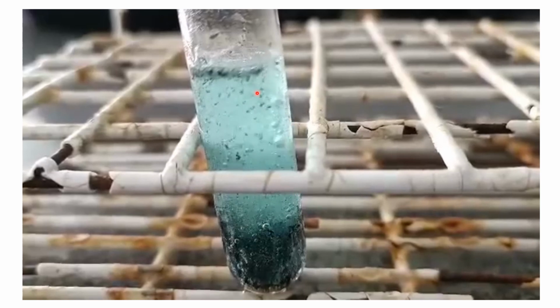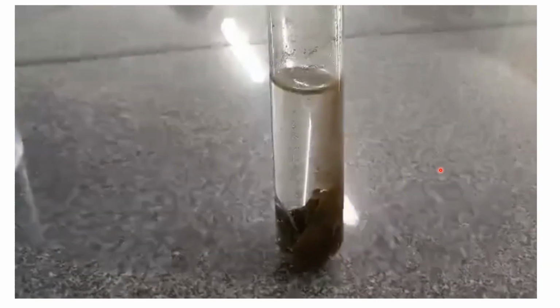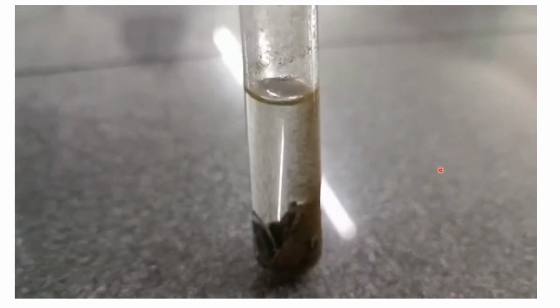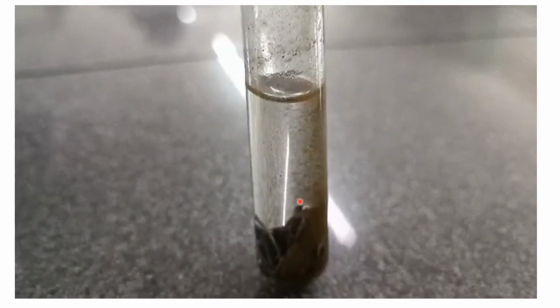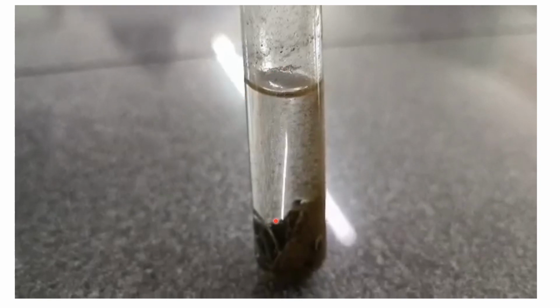Okay. So initially, you see that the solution is blue. Now, after standing for 2 days, this is what happened to it. There is still a reaction, you will see. There is still a reaction. But what is observable is the disappearance of the blue color. It became colorless. So this portion is decanted into an evaporating dish.